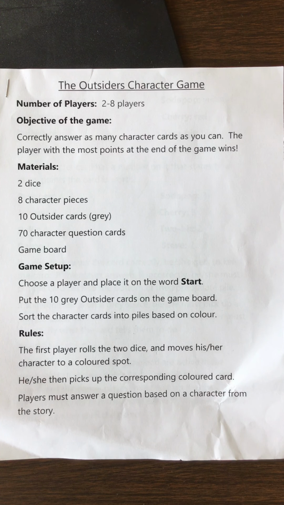Now, materials are going to include all the things that you use to play the game, not what you use to build the game. So when somebody plays the Outsiders character game, they will have to use 2 dice, 8 character pieces, 10 outsider cards that are gray, 70 character question cards, and a game board. So you have to list all the things that somebody playing your game will have to use to play it.